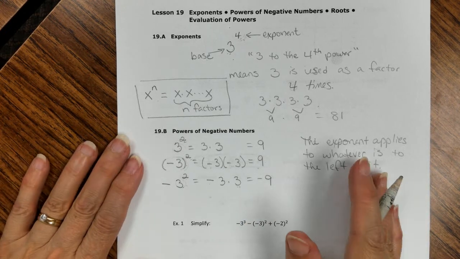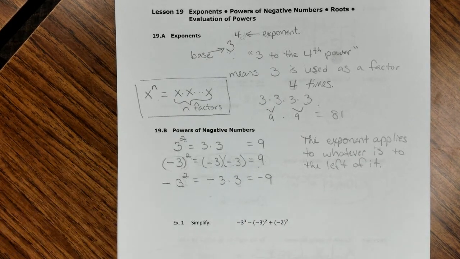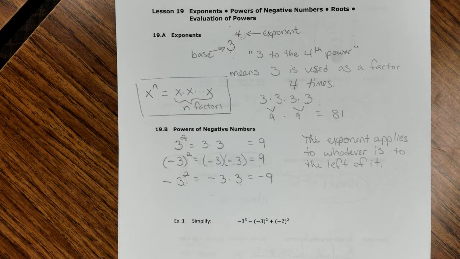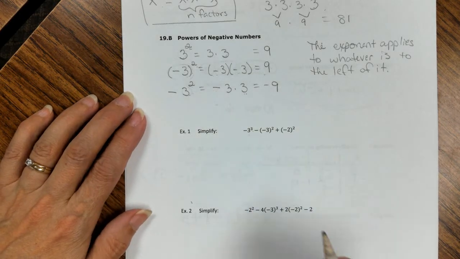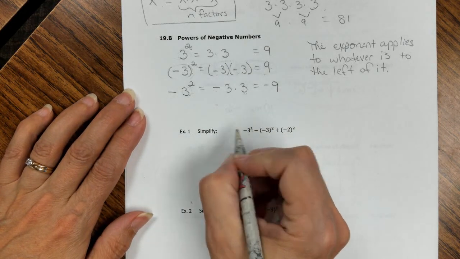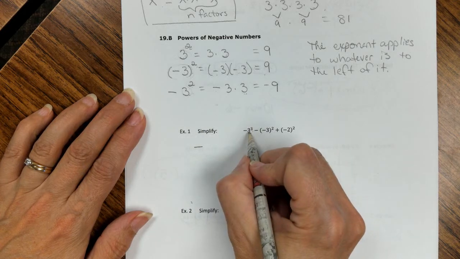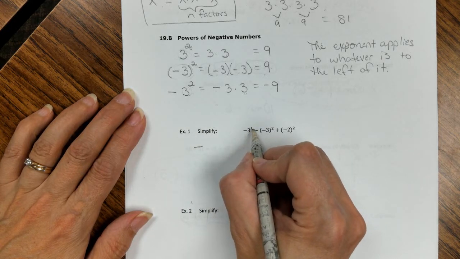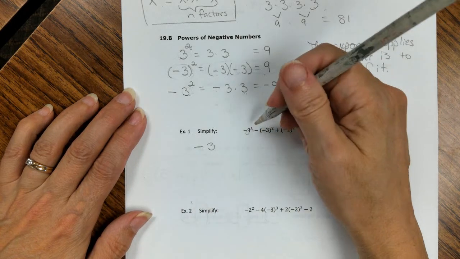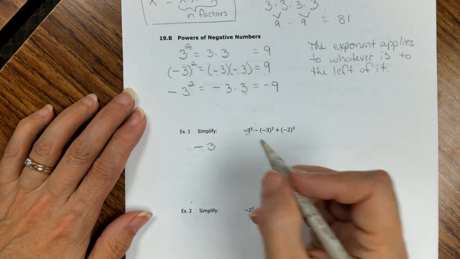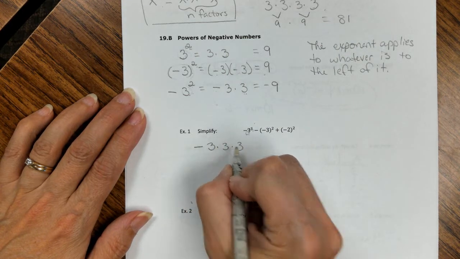Please be very careful with those. We now have a couple of examples. This is to the third power, so we have no parentheses. It's just the opposite of 3 times 3 times 3, because 3 is being used as a factor that number of times, 3 times.